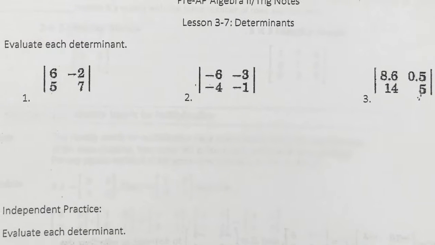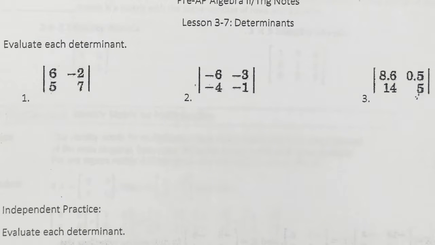Determinants. So determinants are like an operation for matrices. So notice that we haven't done division, right? It's a different operation just specifically for matrices.